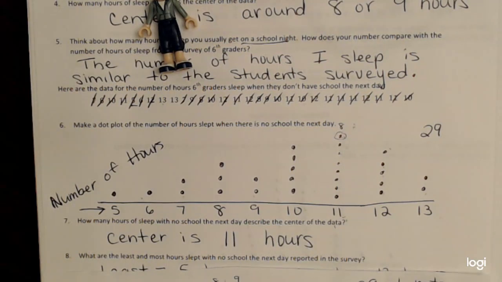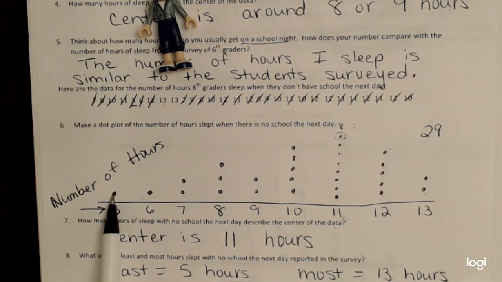Number 8, what are the least and most hours slept with no school? Well, the least still was 5, and the most now was 13.